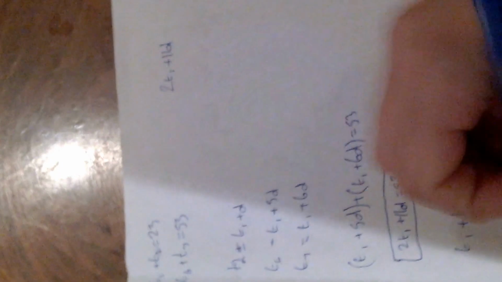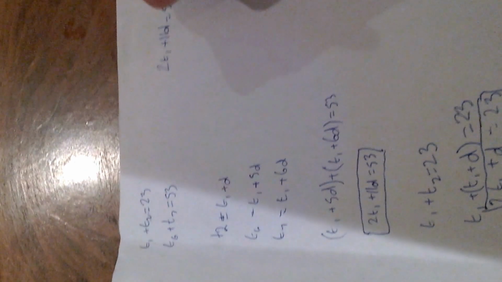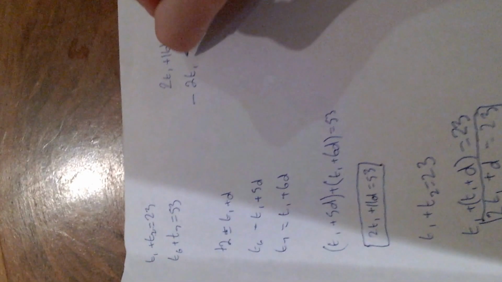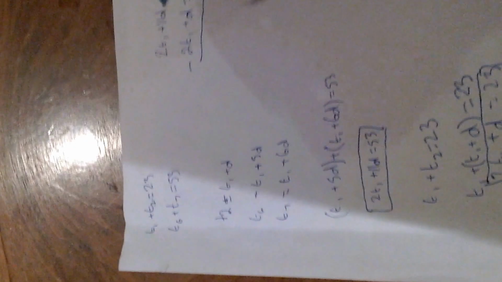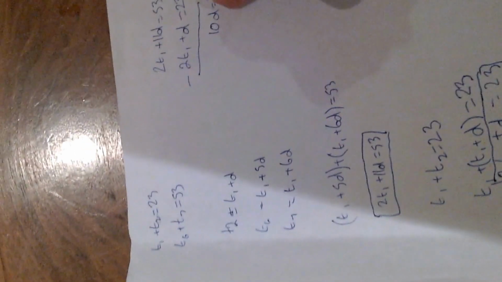So I did 2T1, the first equation, plus 11D. Oops, I forgot that. Okay, so the first equation minus 2T1 plus D equal 23. That was 10D equal to 30. And that's D equals 3. Boom, there we go. That's one of the key elements.